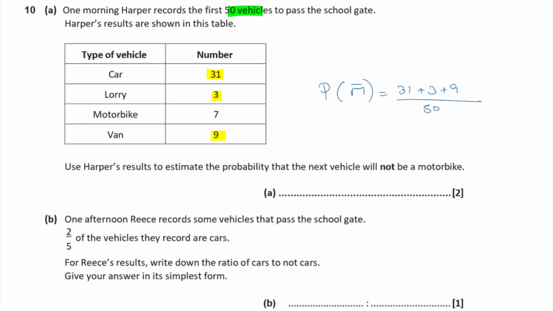Okay, so what's that then? So 31, 3 and 9, that adds up to 43. So the fraction is going to be 43 over 50 then, isn't it? Okay.